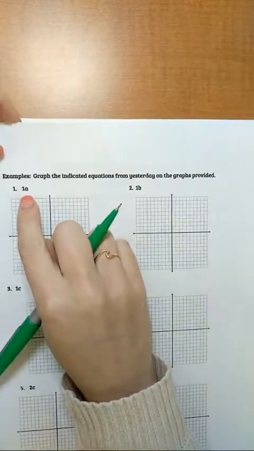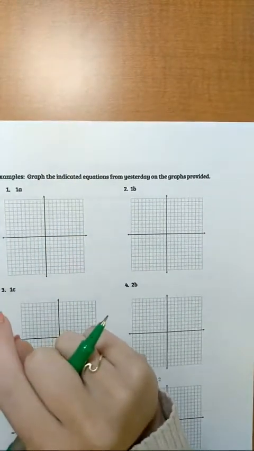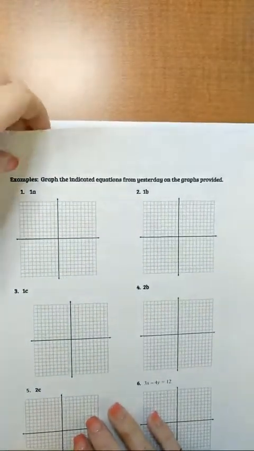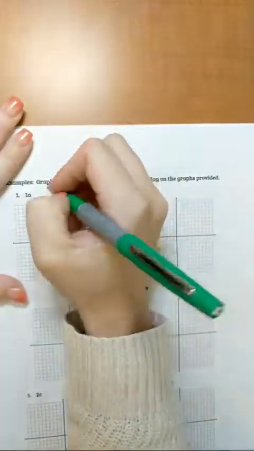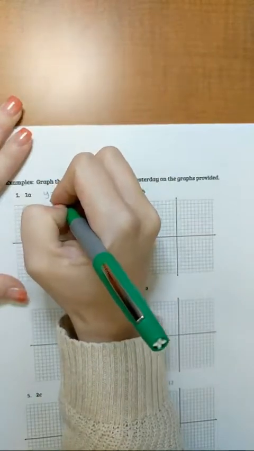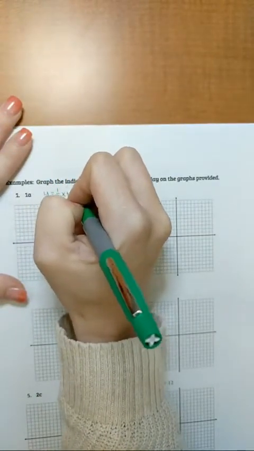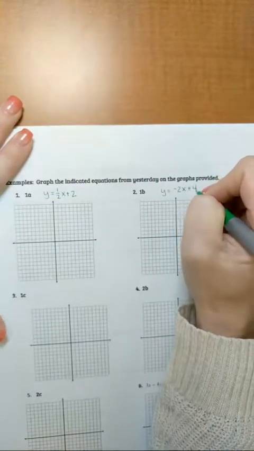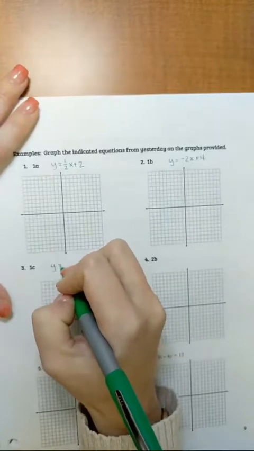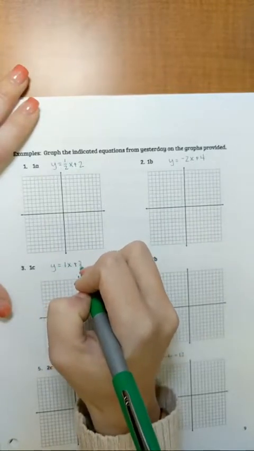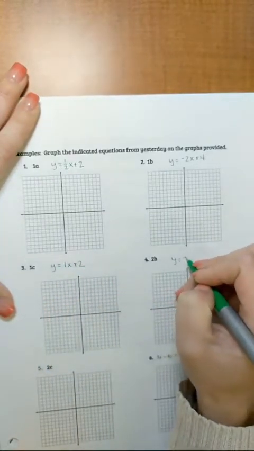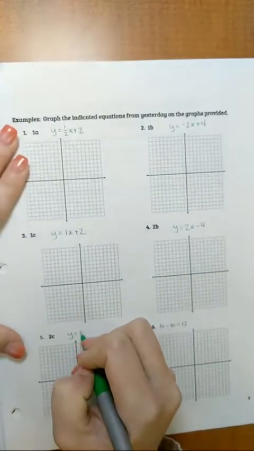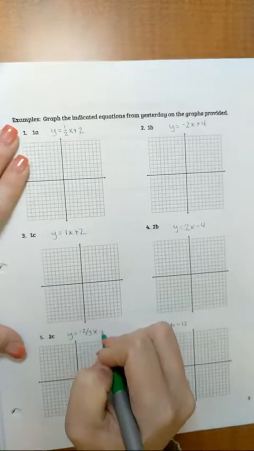So these are the problems from the equations that we just did. So we found that this was the y equals 1/2 x plus 2, y equals negative 2x plus 4, y equals 1x plus 2, y equals 2x minus 4, y equals negative 2/3 x plus 1.